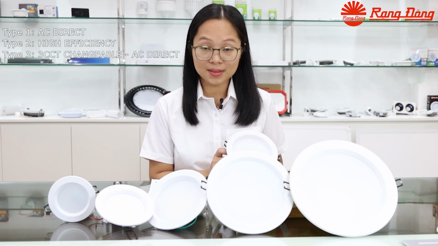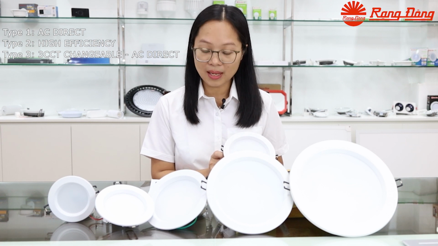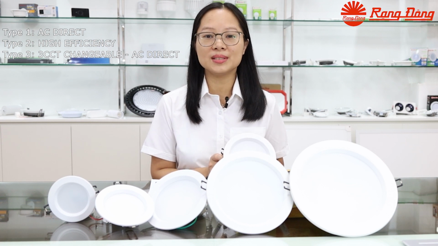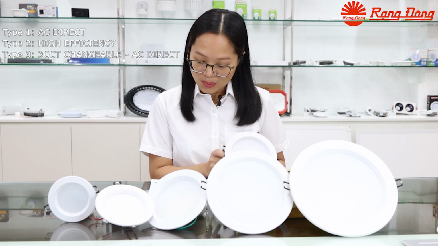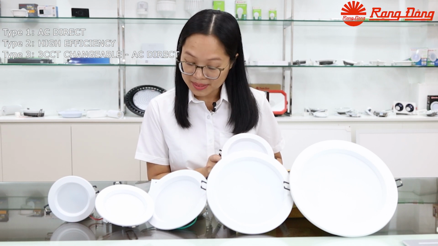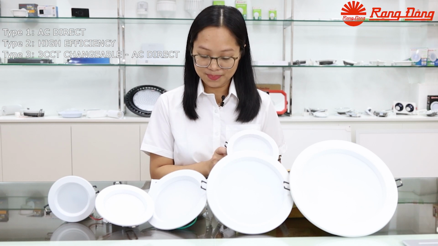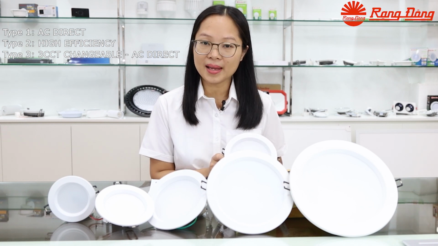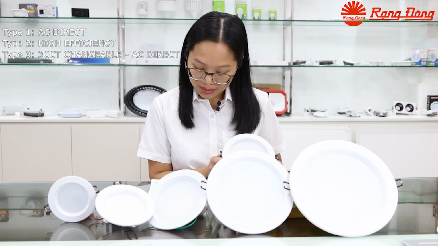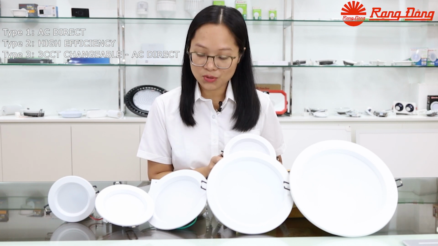For the function, currently Random provides 6 types of function for this downlight series. The first one is type 1, which we call AC direct type or DOB type, with a more competitive price in comparison with the other downlights. The type 2 is high efficiency with a buck driver or external driver.